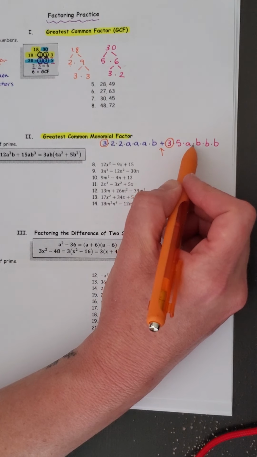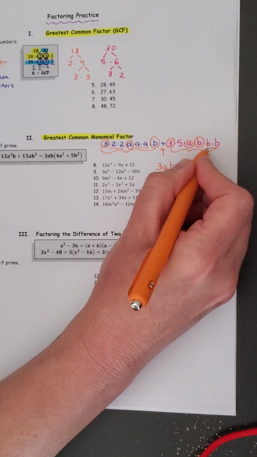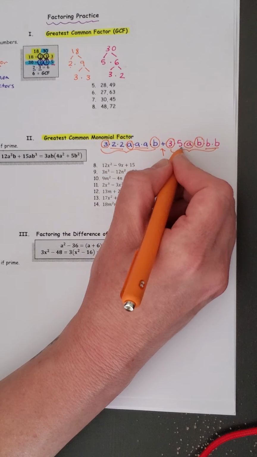Now what you notice is I have 2's here, there's no 2's here. I have A's here, there's no A's here, I've taken the A out. And I have B's here, but I have no B's here, I've taken that B out. And I have a 5, but no 5 here. And so that's like our leftovers. And so that's what's going to be grouped into our parentheses.